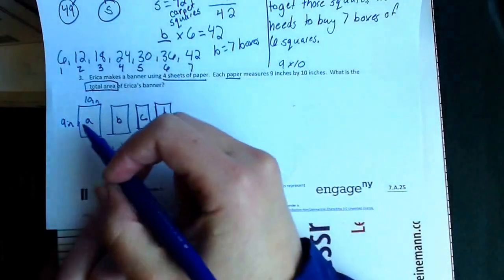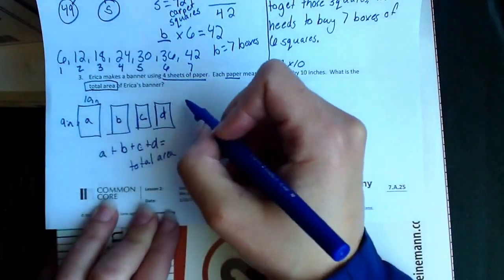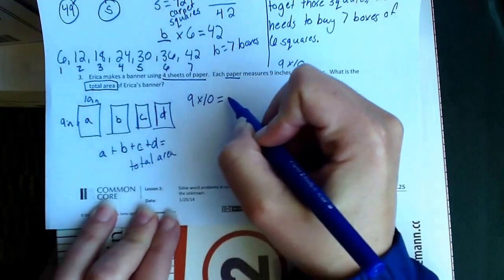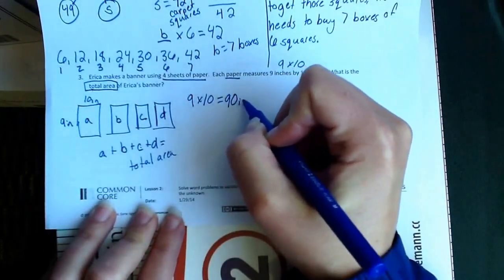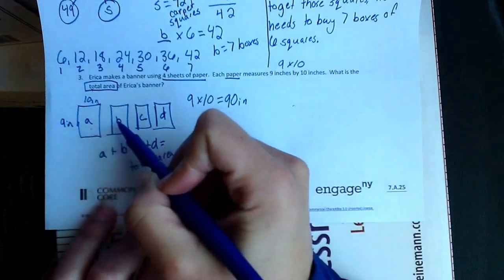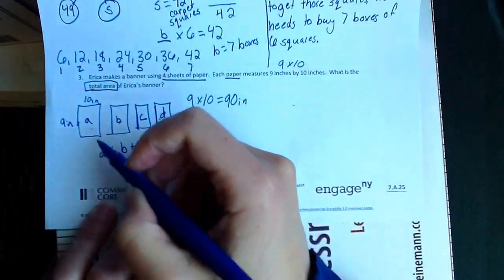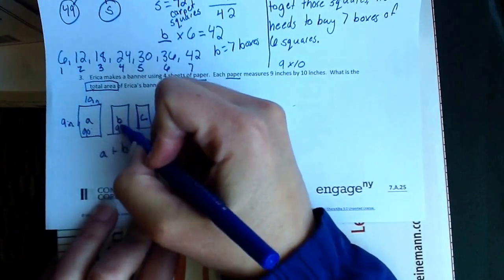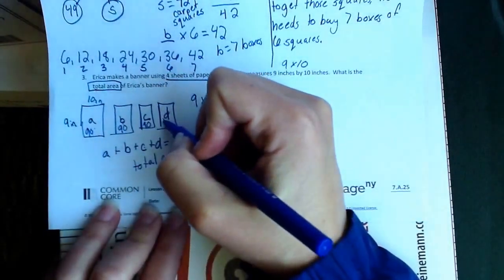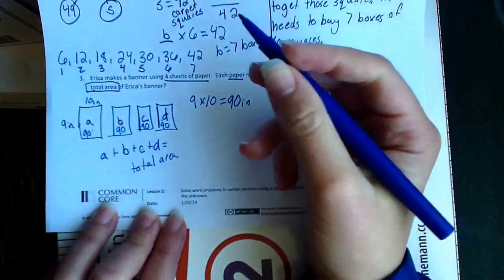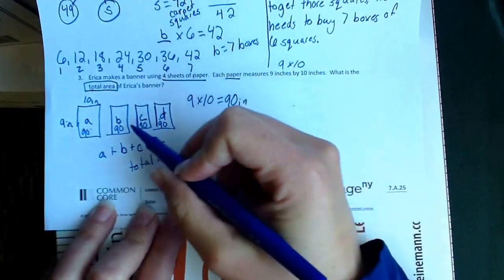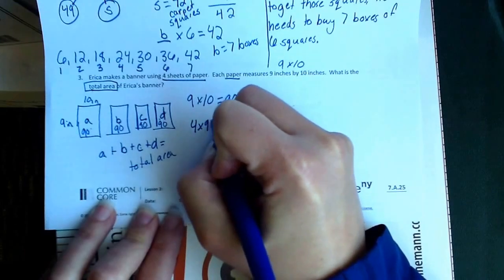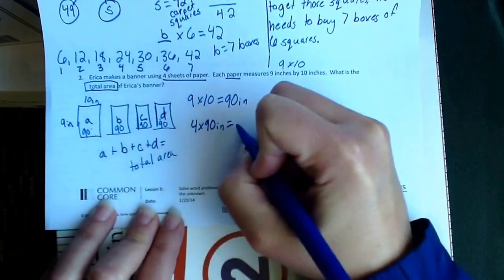So let's find the area for paper A. We know we have 9 groups of 10. 9 times 10 is 90 inches. And now if all papers are 9 times 10, everybody's area is going to be 90. Okay? So now I can say that I have 4 groups of 90 inches is going to equal my area.